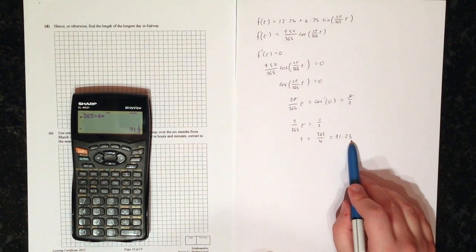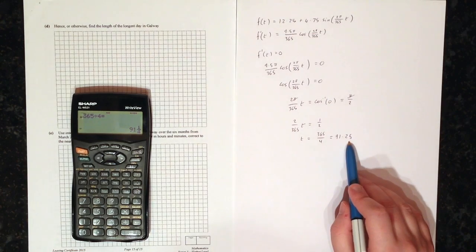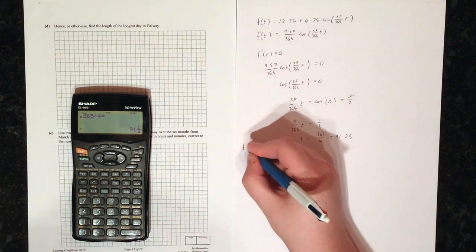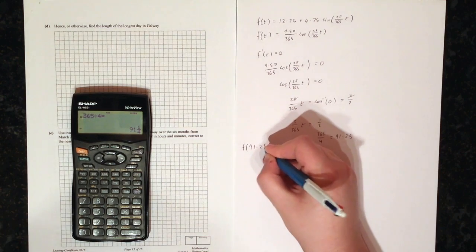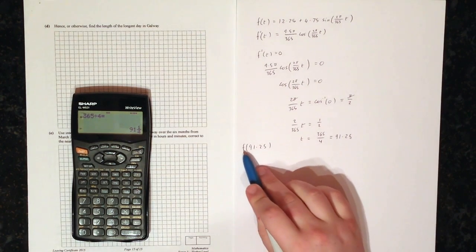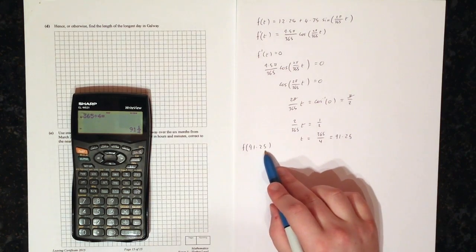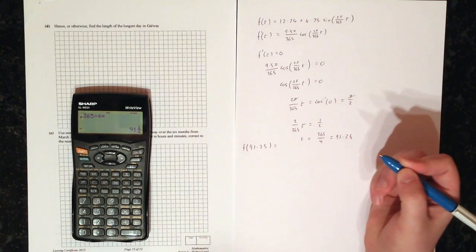But we haven't been asked for the value of t, we've been asked for the length of the longest day. So we know that that day is 91.25 days after March 21st, but we haven't yet calculated what is the actual length of that day. So we have to calculate f of 91.25, because this will be the length of the day that is 91.25 days after March 21st, which is the day we've just calculated as the longest.